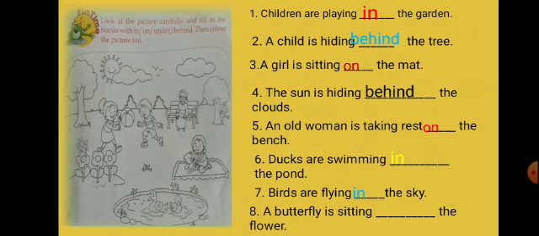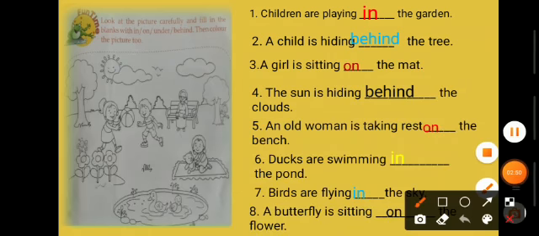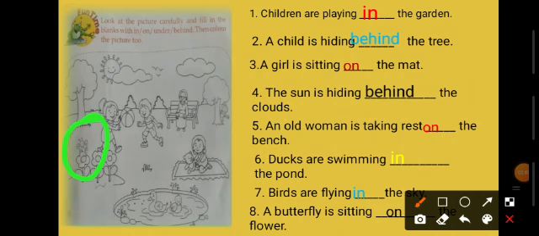Now, a butterfly is sitting dash the flower. A butterfly is sitting on the flower. Flower के ऊपर बैठी है. That's why on.